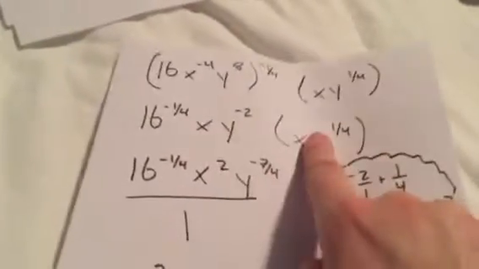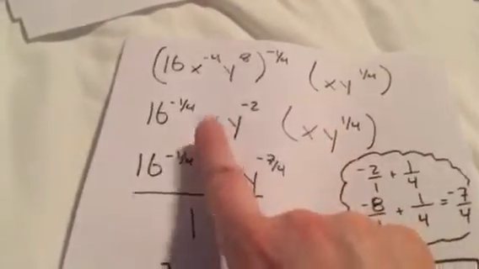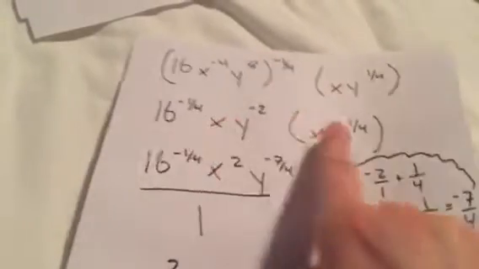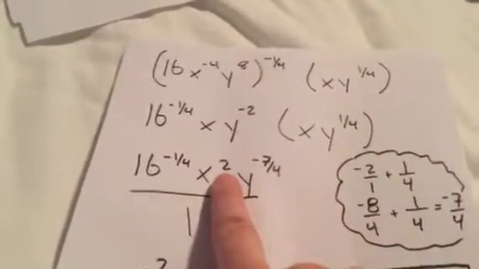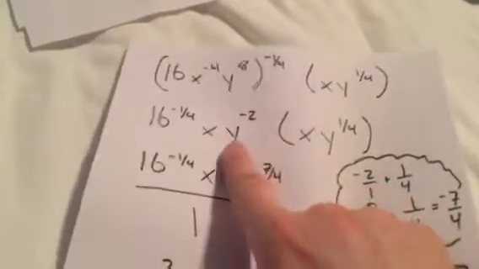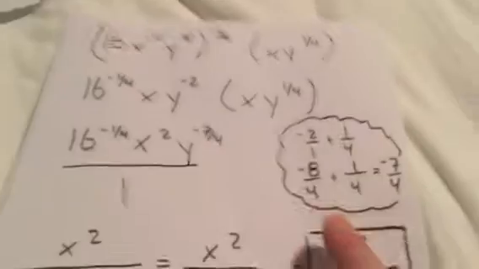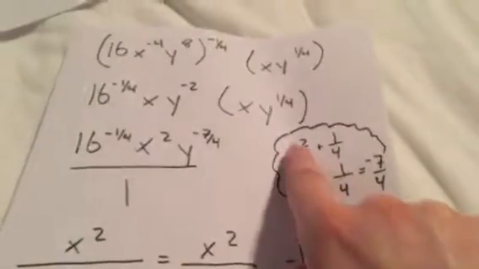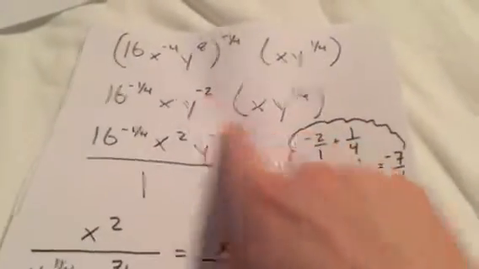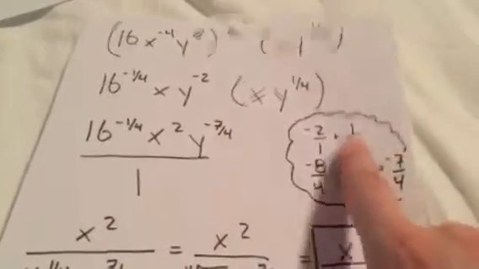Here for the x's, we add the exponents because we're multiplying two bases that are the same. So that's a 1, that's a 1, we add them. That's how we get x squared. And then over here, we have y to the -2, and we're going to add that to 1/4. So we have to do a little fraction work. We have really -2 over 1. That's this exponent right here. And we have to add that to 1/4.